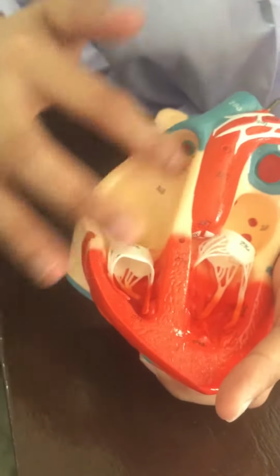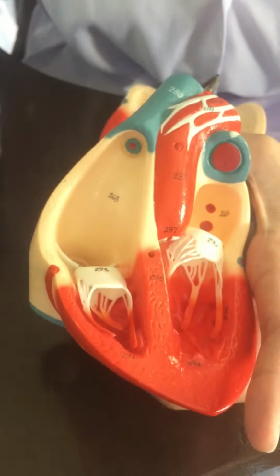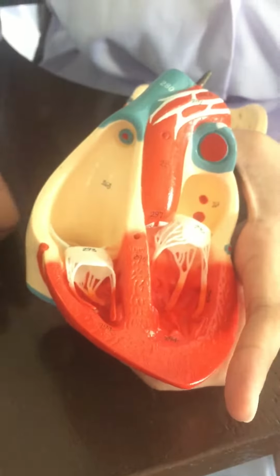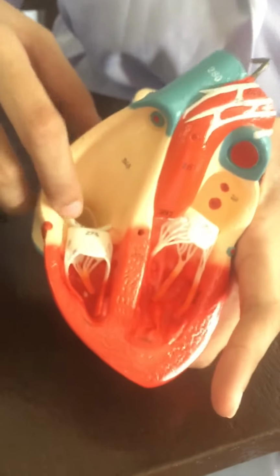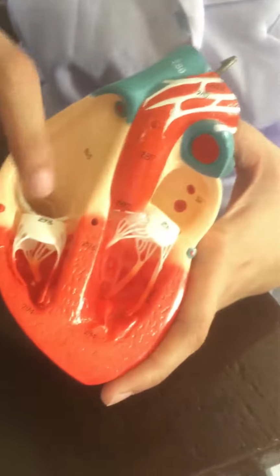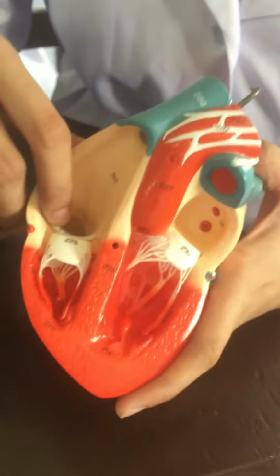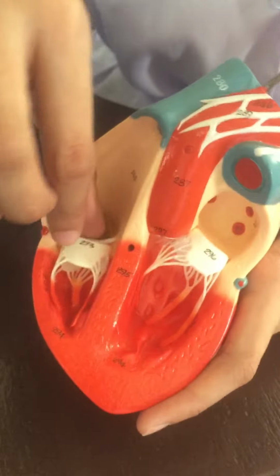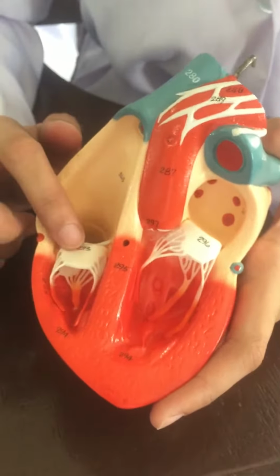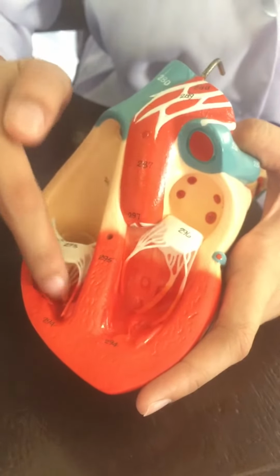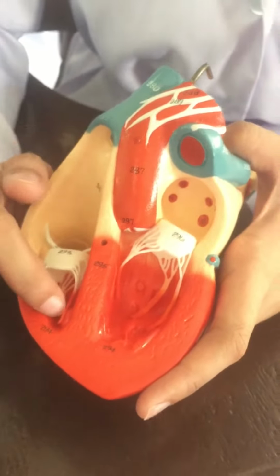This is your right atrium. On this side, there's a depression from your foramen ovale. It's already called your fossa ovalis. And then your 292 is your valve orifice of the inferior vena cava. And then this 293 is your tricuspid valve. These are your chordae tendineae, and they attach to your papillary muscles.